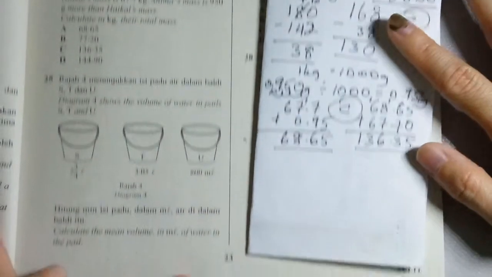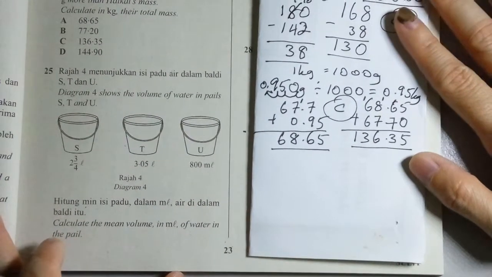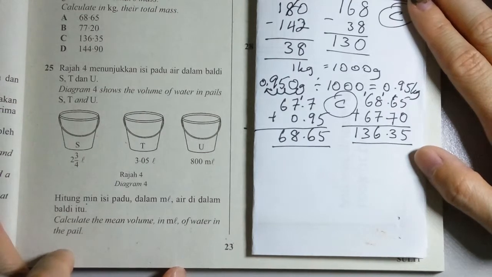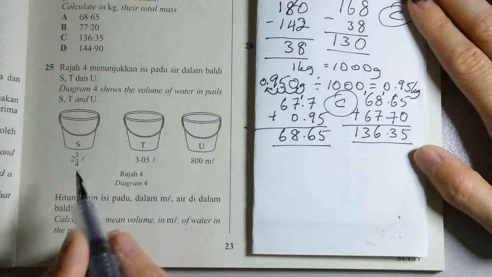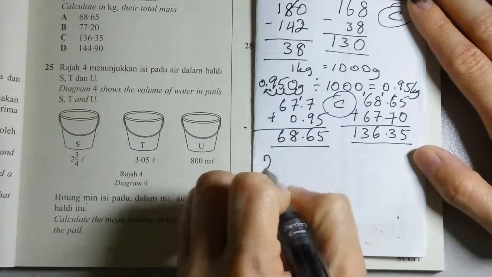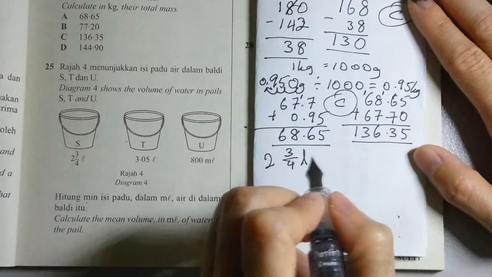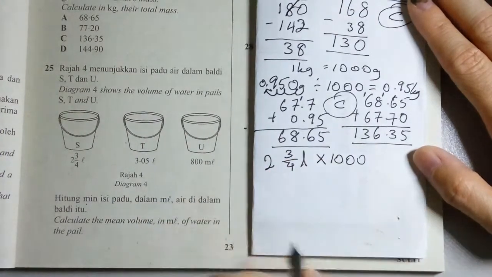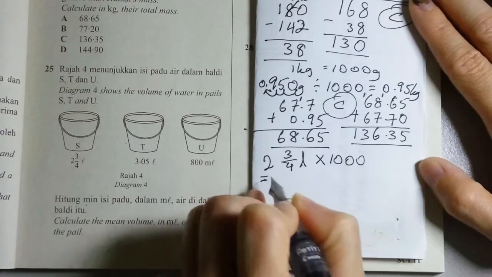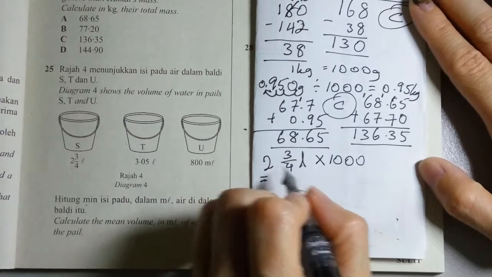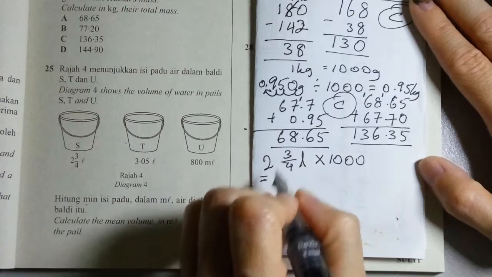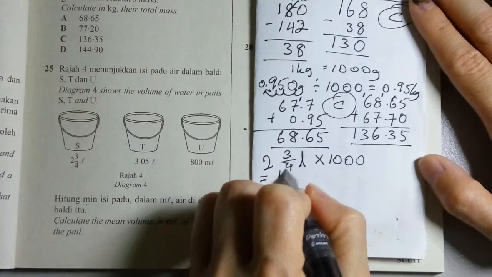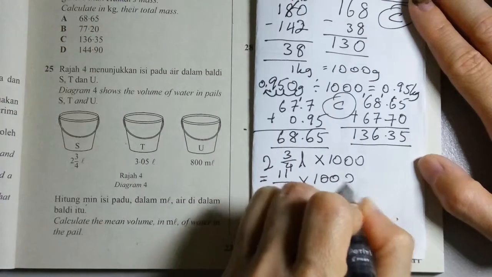Now let's look at question 25. Diagram 4 shows the volume of water in pails S, T, and U. Calculate the mean volume in milliliters of water in the pail. So let's look at the volume in pail S first. It's 2 3/4 liters. Remember, 1 liter is equal to 1000 milliliters, so I times 1000. I have 2 of these 4/4 plus 3/4. So 2 times 4 is 8. 8 plus 3 is 11. Times 1000.